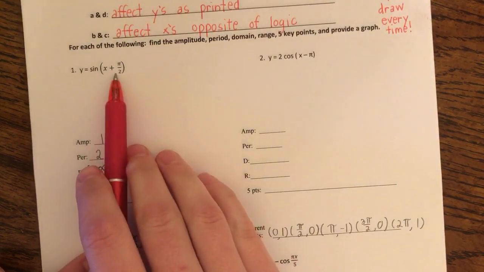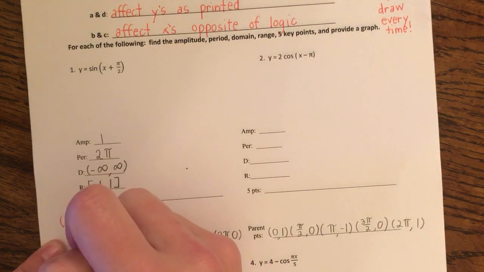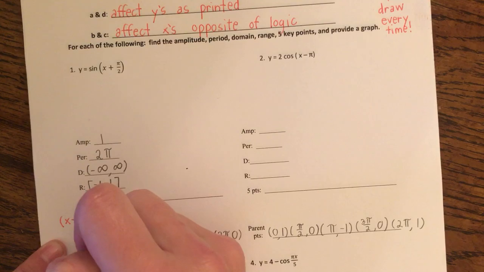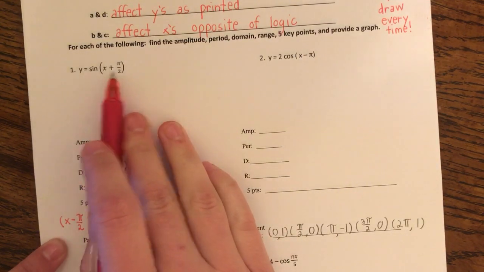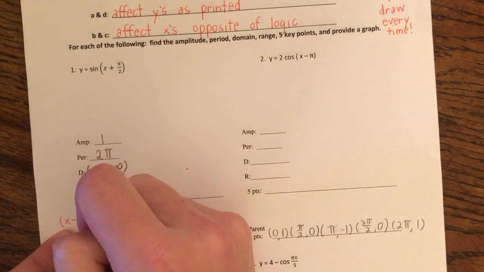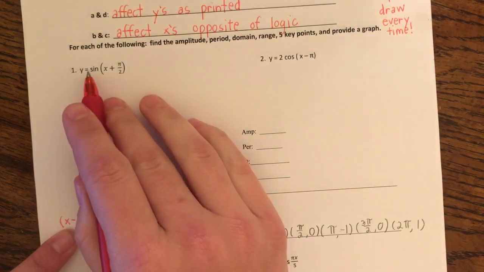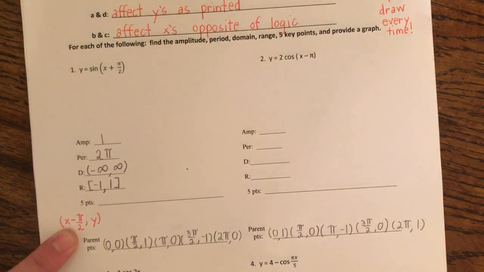So we are going to take our x's and subtract pi over 2, because remember, opposite of logic. In this case we're adding pi over 2, so of course, opposite, we will subtract pi over 2. Comma, because A is 1, our y values will stay the same.